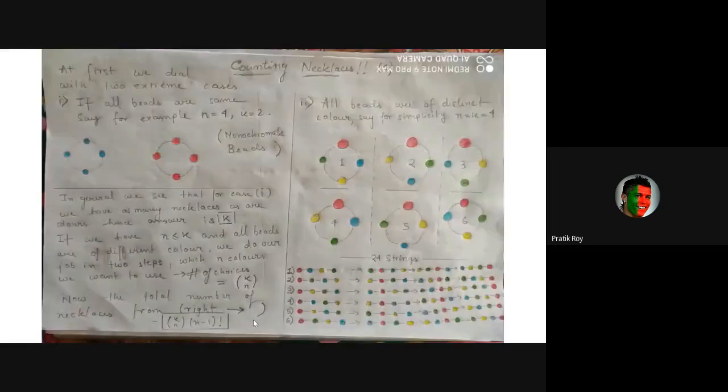So I have shown that the expressions are the same by using identities of arithmetic functions, but I can also derive directly that the number of orbits is 1/n times the summation over d dividing n of phi(n/d) k to the power d.